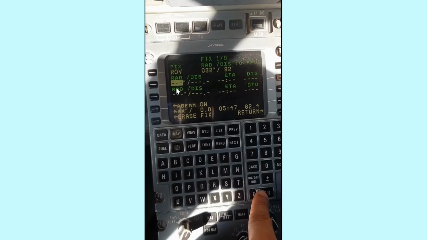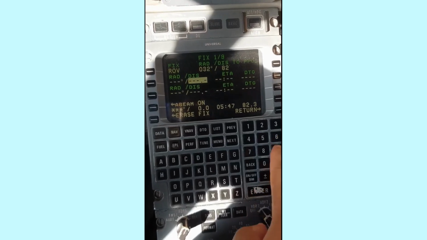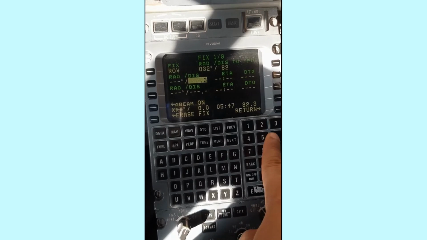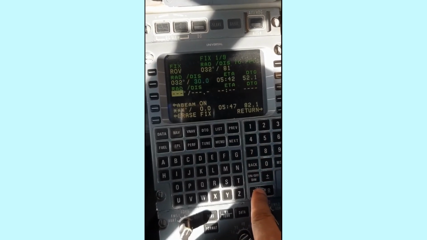Now it's prompting me on the next line to give a radial and a distance. I don't want any radial, so I'll just press enter. When I press enter, it'll highlight the next box immediately. So it's now highlighted the distance field. I'm going to type, let's say, 30 miles. I've just typed in a 30 mile radius from ROV, which means that I want a ring with a radius of 30 miles around ROV.